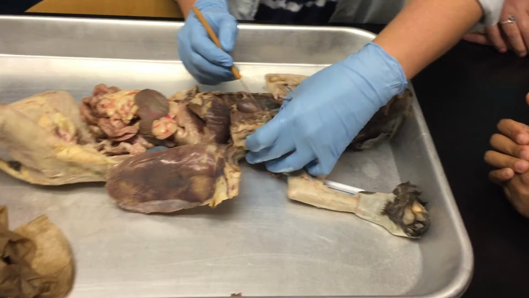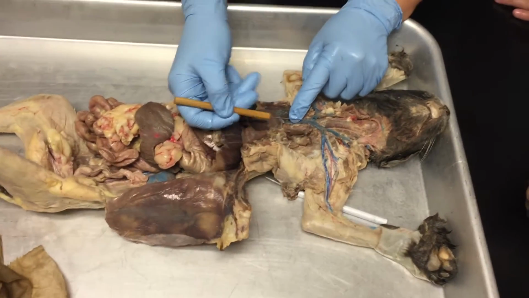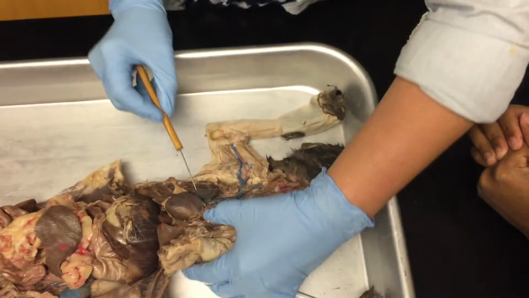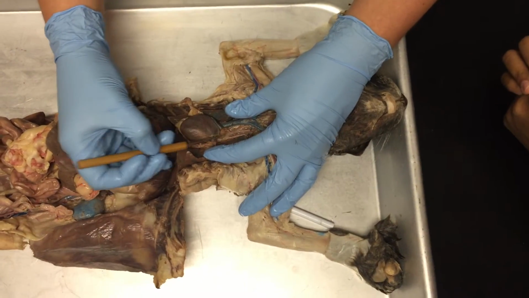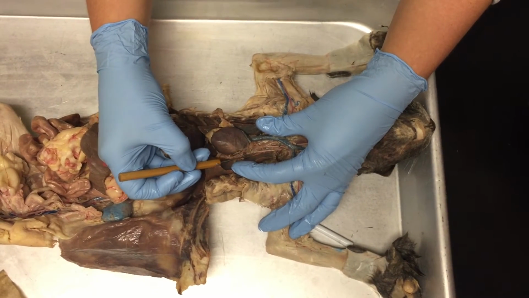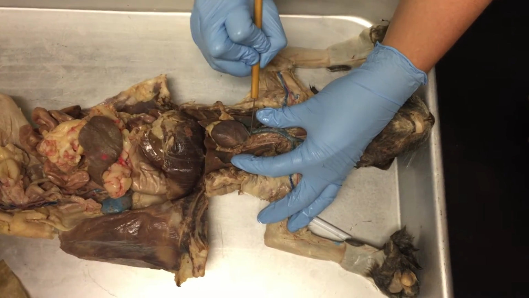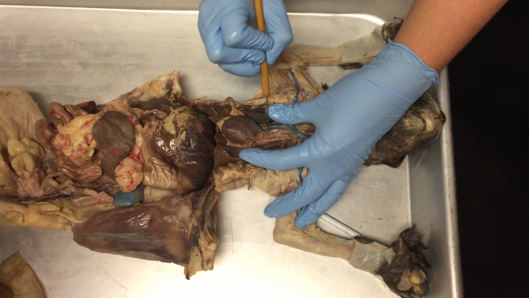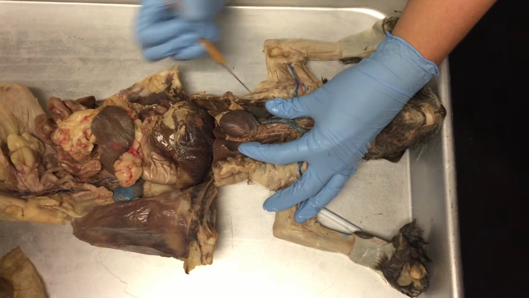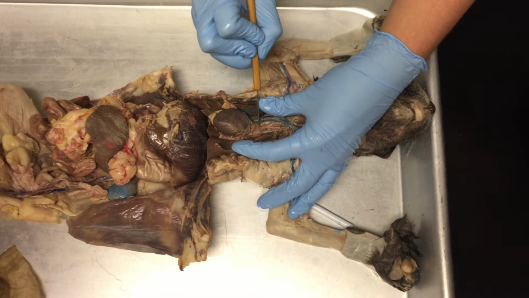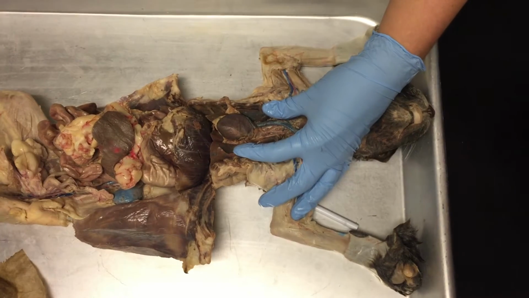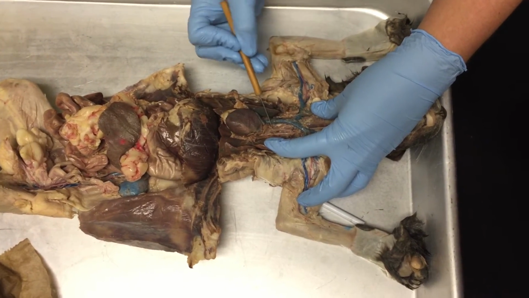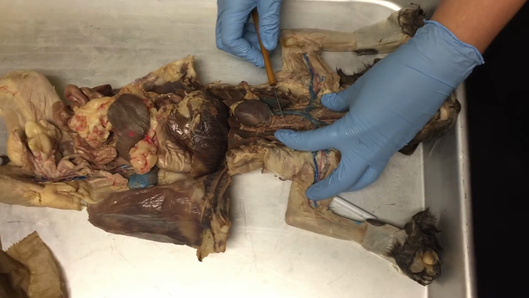So the arteries, they're not as nicely dyed as the veins are, but they have a pinkish hue to them. Coming directly off the top of the heart, does everyone see this structure that wraps down and around? This is the aortic arch. So the aorta comes off the top of the heart and wraps down and around to the back of the heart. Everything branches off of the aortic arch. This vessel right here is the brachiocephalic.